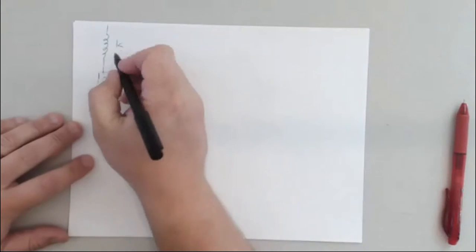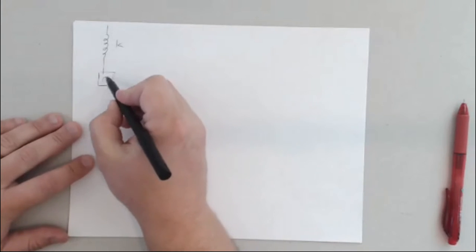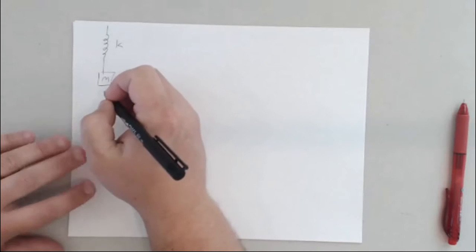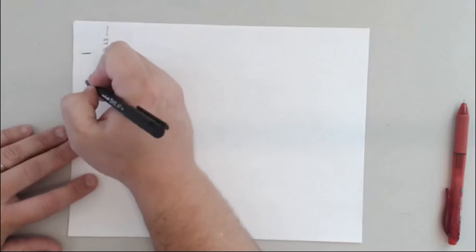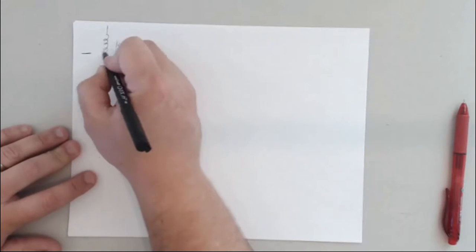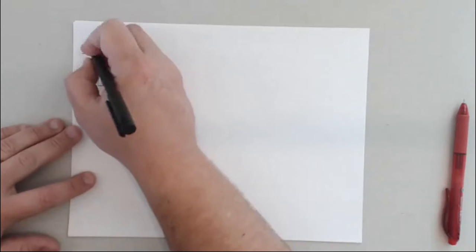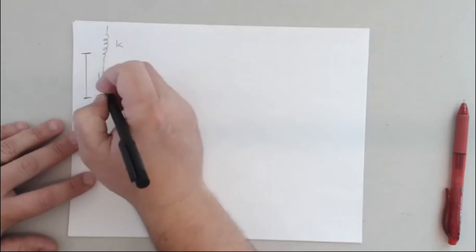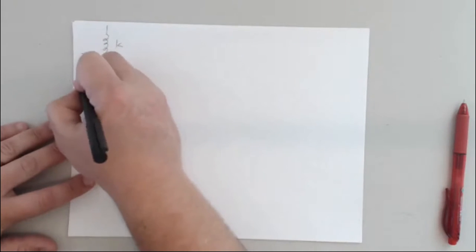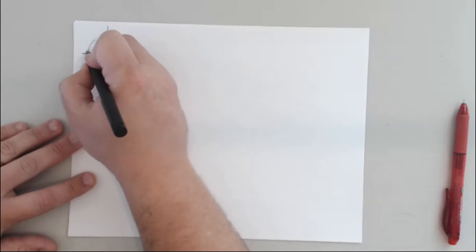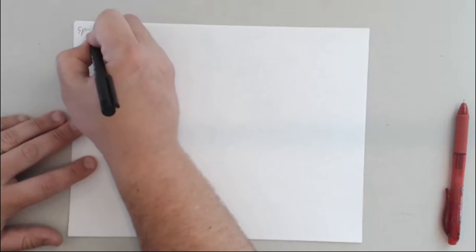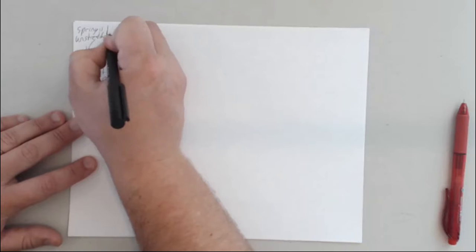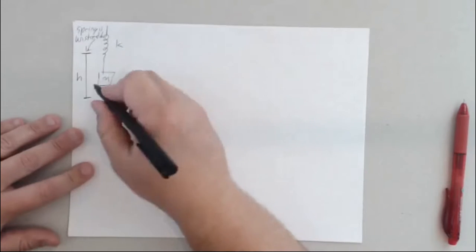There we go. Okay, so we've got a spring constant k, mass m. It's bouncing up and down, right? And what the problem says is that the highest point it gets to is where the spring is unstretched. So the highest point's up here, the lowest point's down here, and the distance between them is h, and up here, the spring is unstretched. I didn't leave myself enough space there.